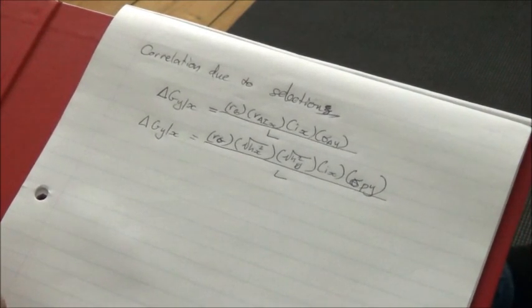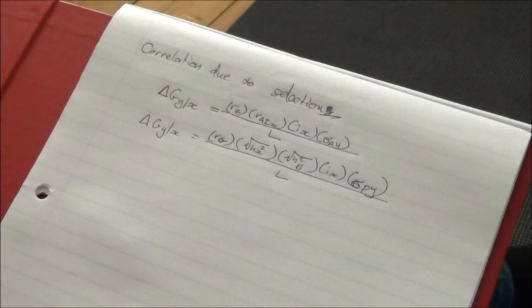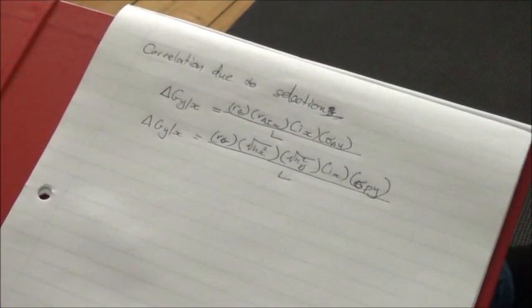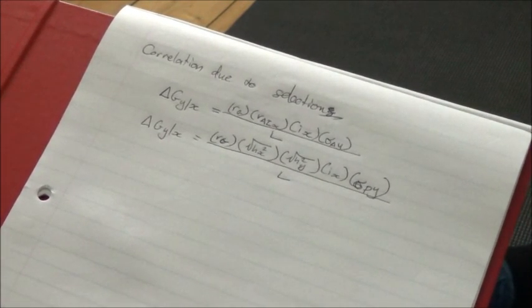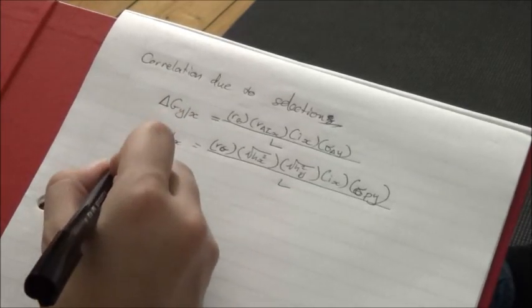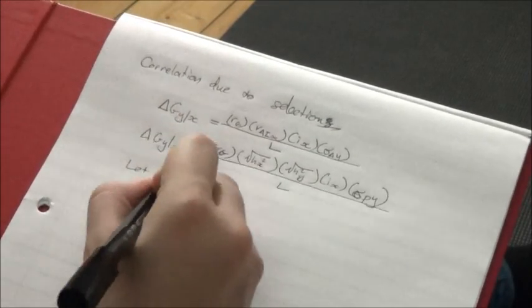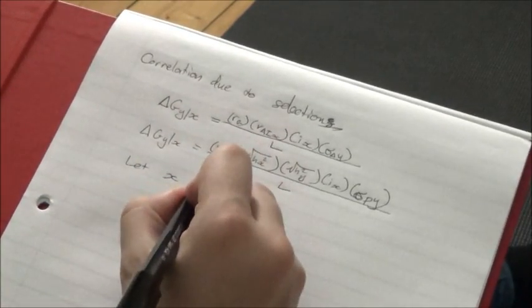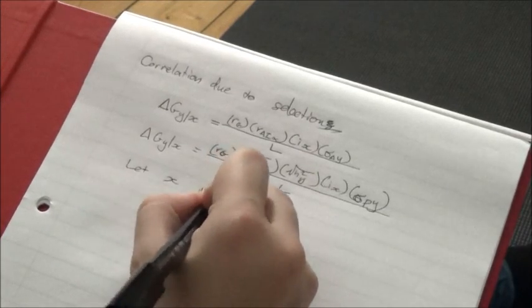The first trait, the trait that we are using to select with, is milk yield, okay? So we're going to let X refer to the milk yield.